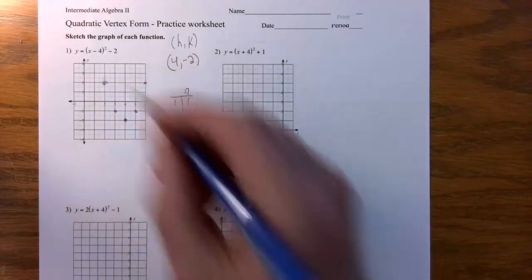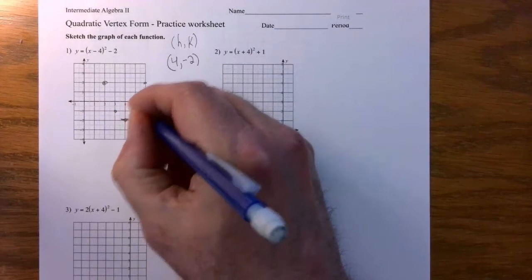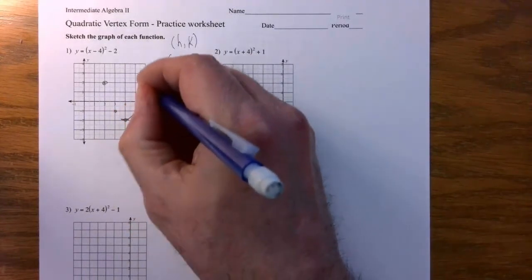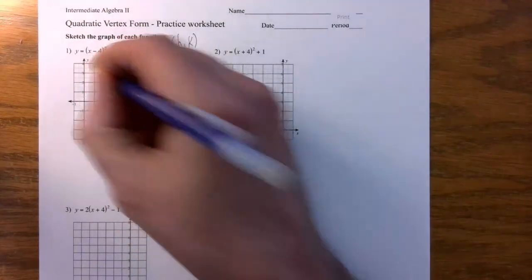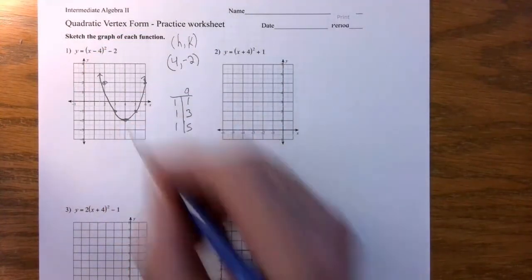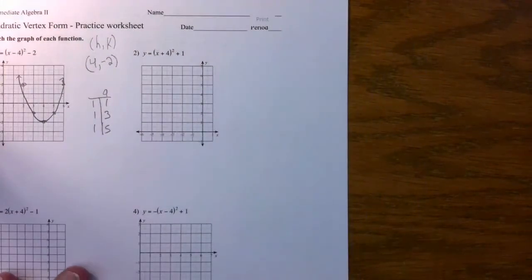So this one's right here, and then you can draw it. Flat on the bottom, and then it goes up, up, up like that. Flat on the bottom, comes down, flattens out. It's not a V, it's a U. All right, something like that. Let's look at the next one.